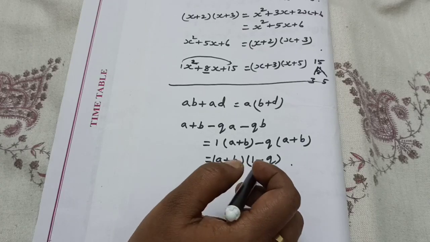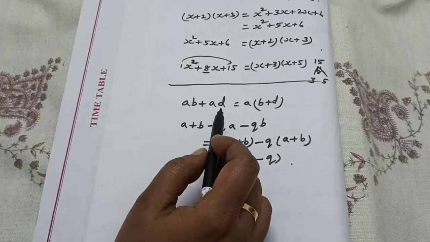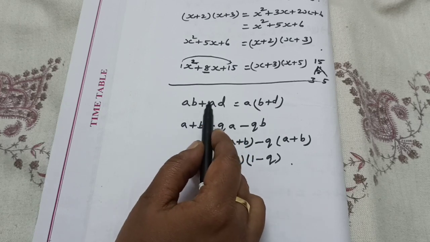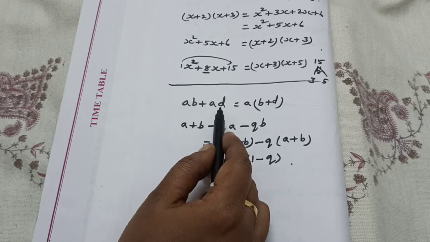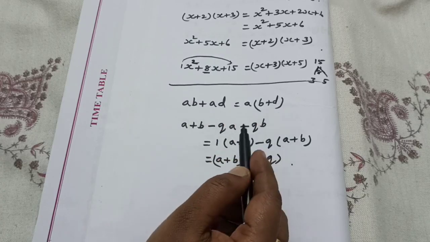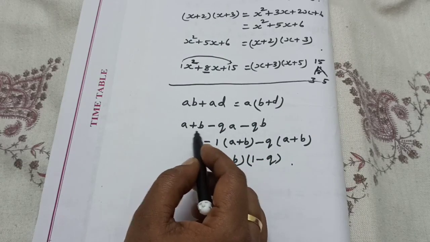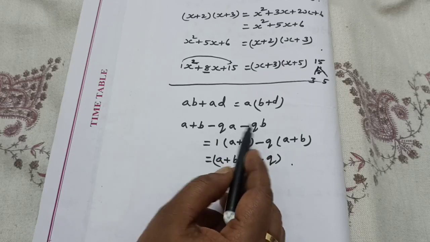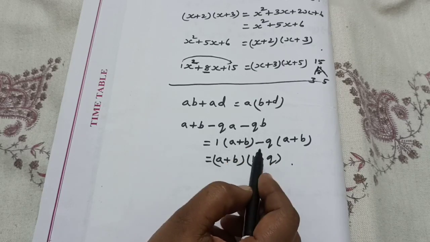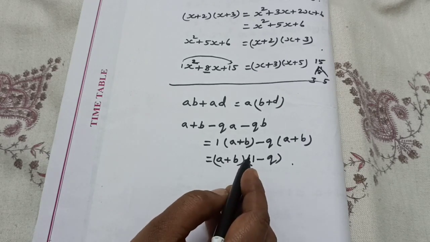Okay, this is another method. Like this, two methods are given. Suppose in the common method, a common factor is given directly, we can take it outside and find the factors. And this is grouping. When the group form is given, then we have to find the factors.